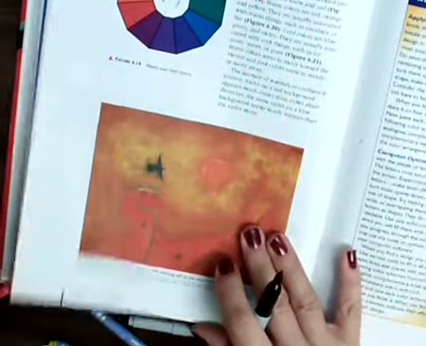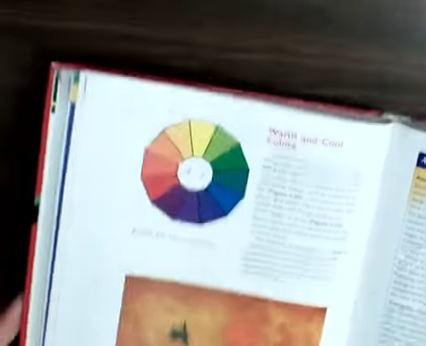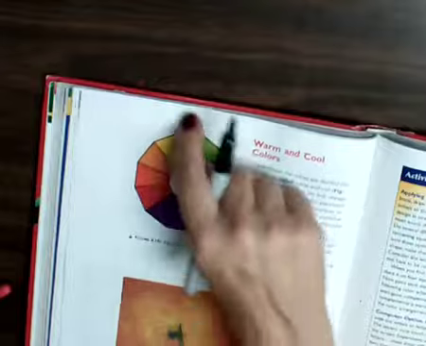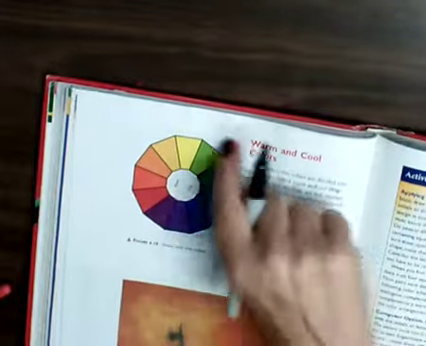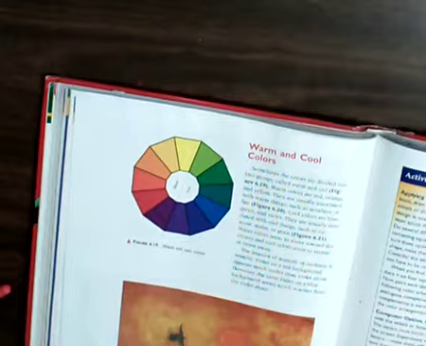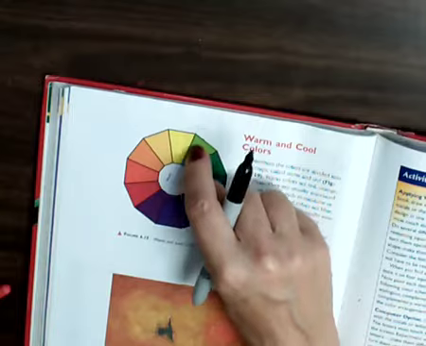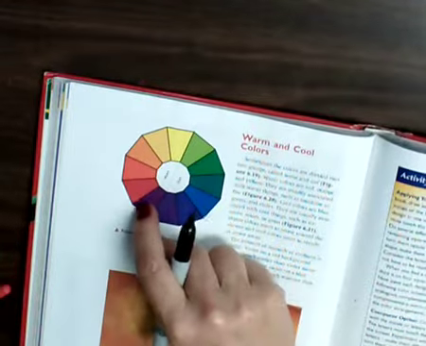If you turn to page 148, they have divided the warm colors over here and the cool colors over here. Now, in my humble opinion, I feel like this color's a little bit warm and this color's a little bit cool.